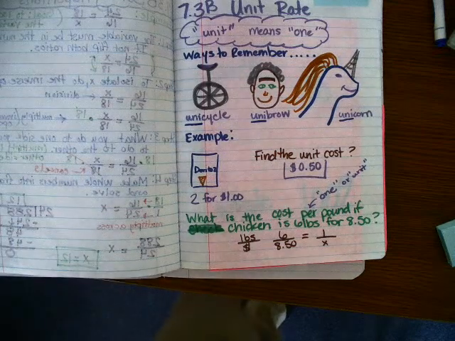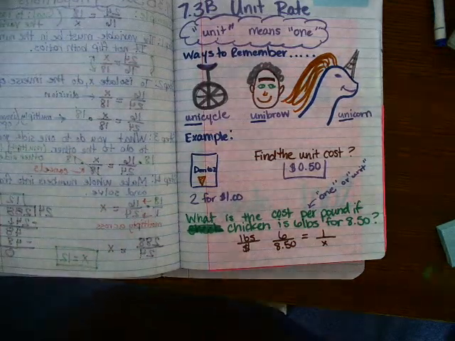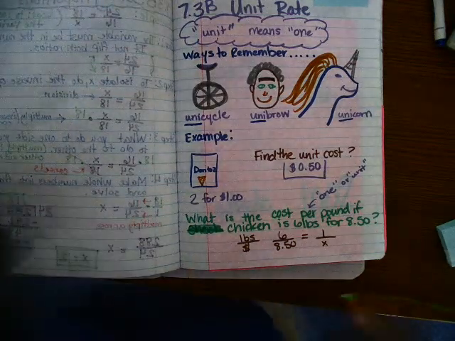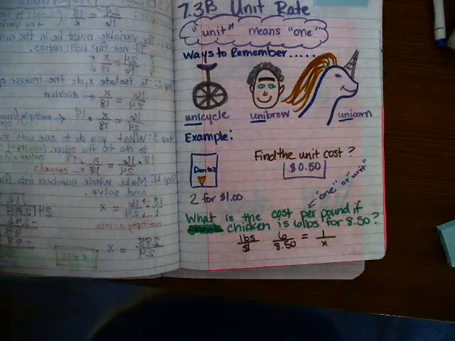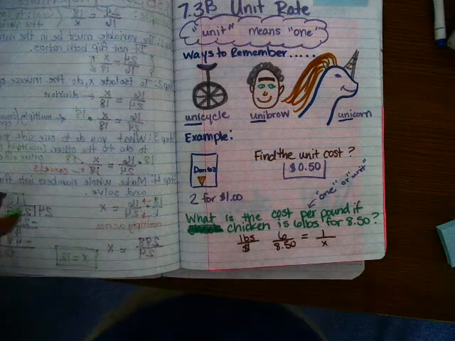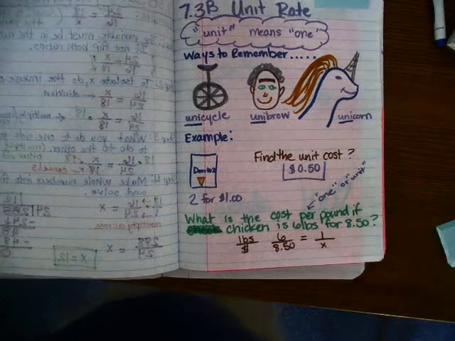And of course, we solve it the same. I hope somebody knows that this x is in the denominator and that is not okay. So you should flip both sides and put it in the numerator, and then solve from there. So now I have some practice for you.